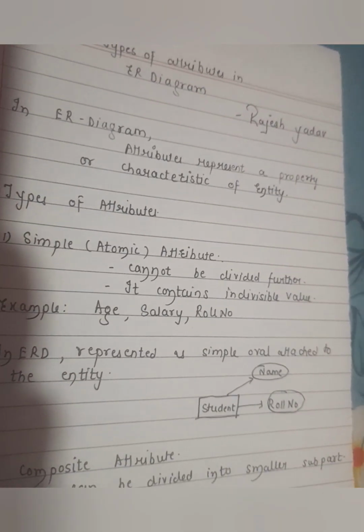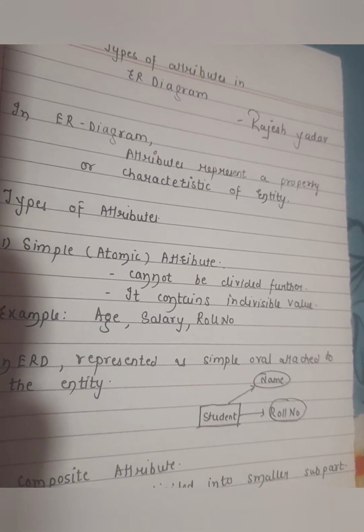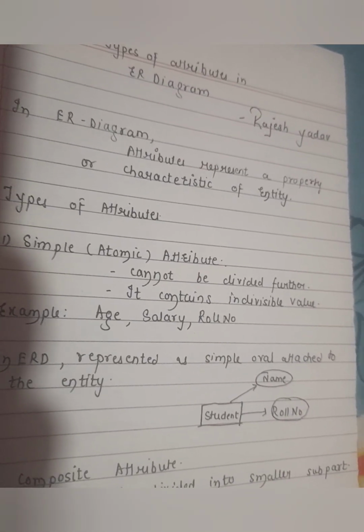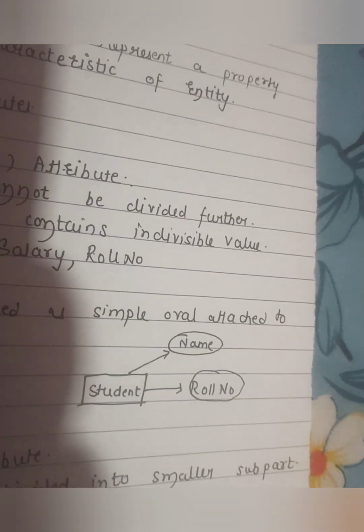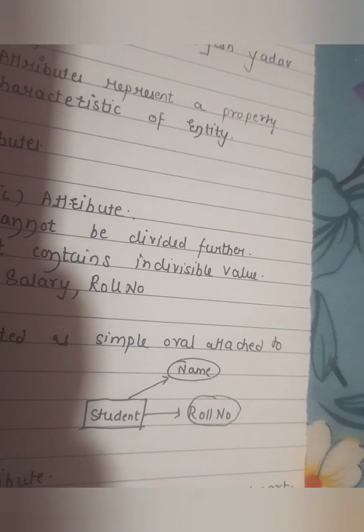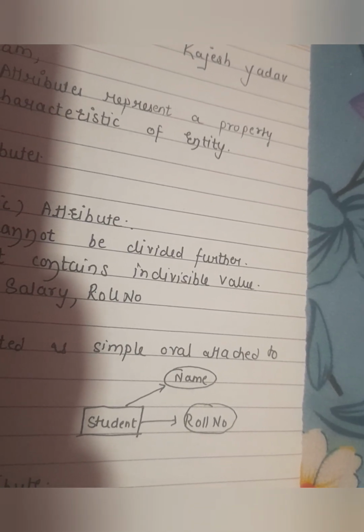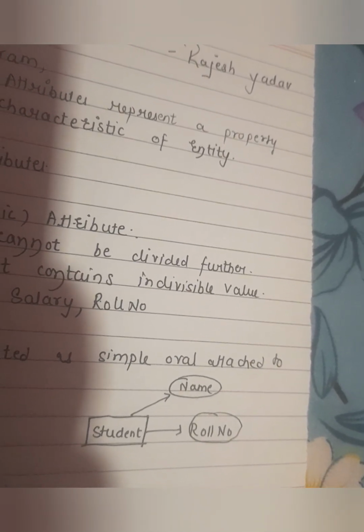In an ER diagram, simple attributes are represented in a simple oval shape. As you can see in the diagram, we have an entity student which has two attributes, name and roll number, enclosed in a simple oval shape. So name and roll number are nothing but simple attributes.